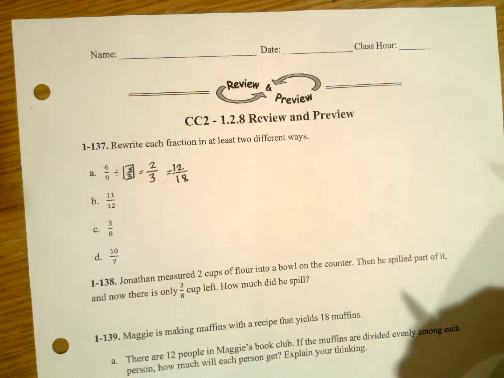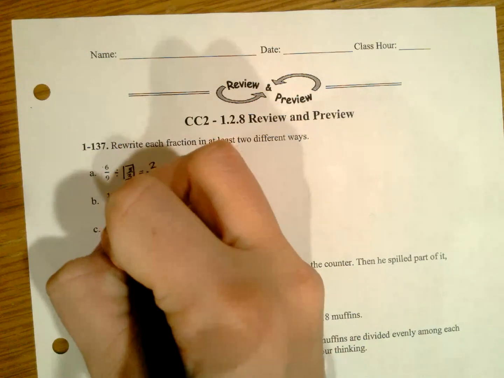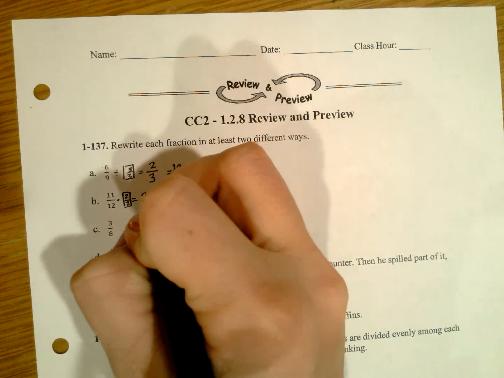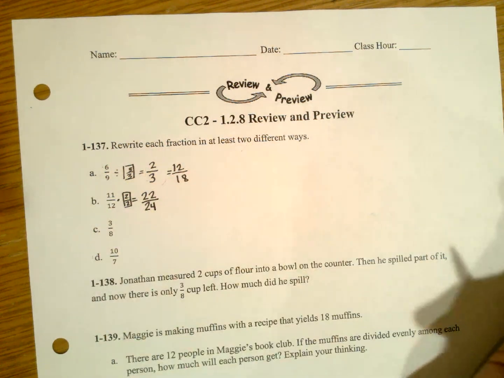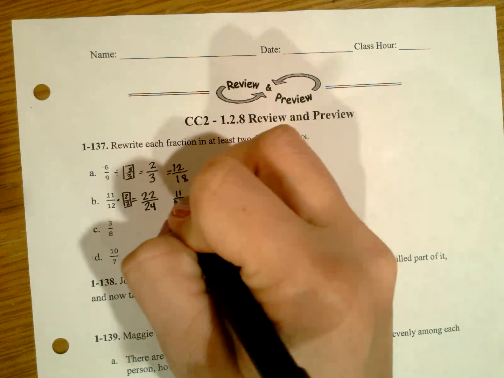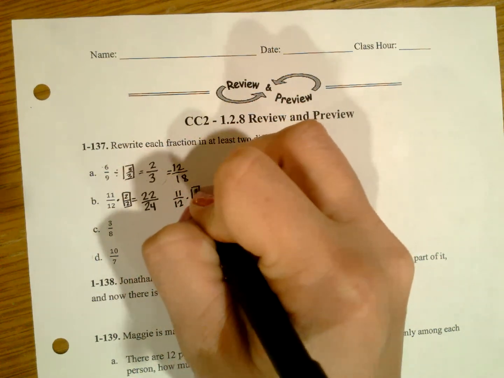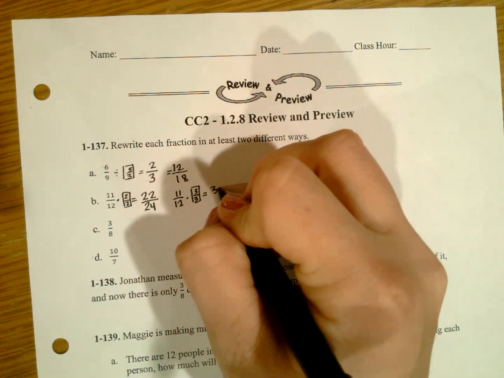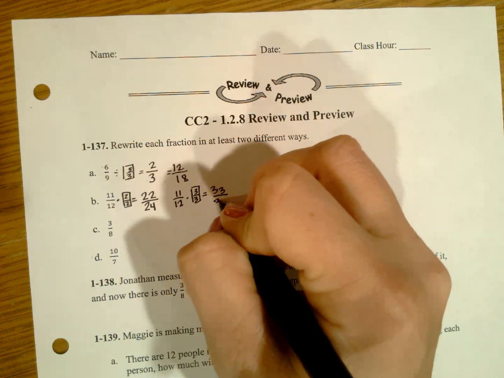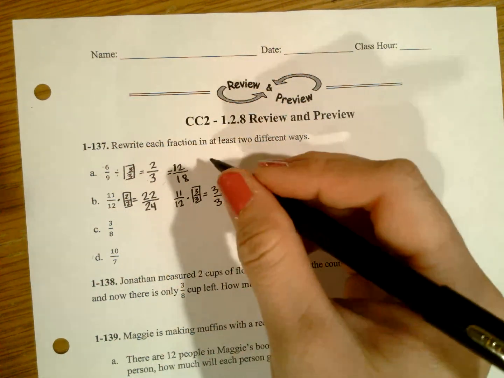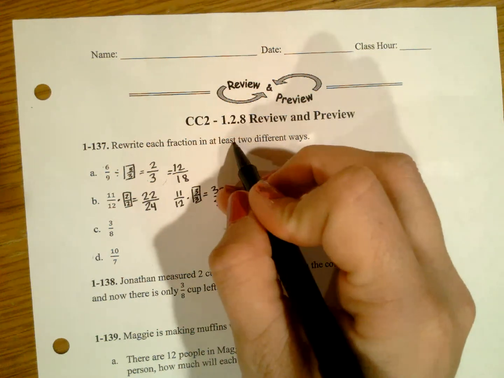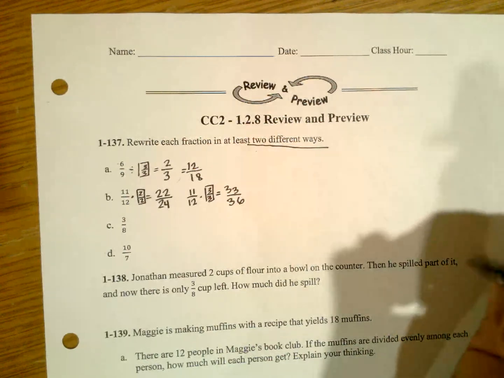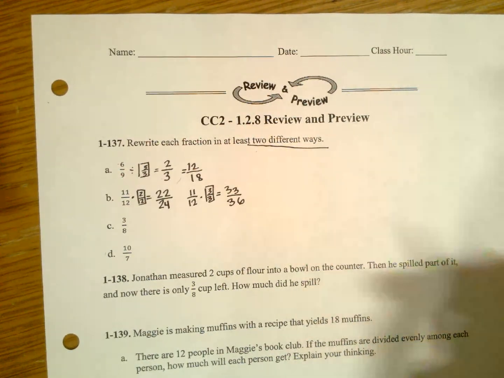The next problem is I have 11/12. I could multiply by 2 over 2. 11 times 2 is 22. 12 times 2 is 24. I could do an equivalent fraction multiplying the numerator and denominator by 3. 11 times 3 is 33. 12 times 3 is 36. Those are just some of the examples. I'm just writing it in two different ways. I could also turn these into percents or decimals.